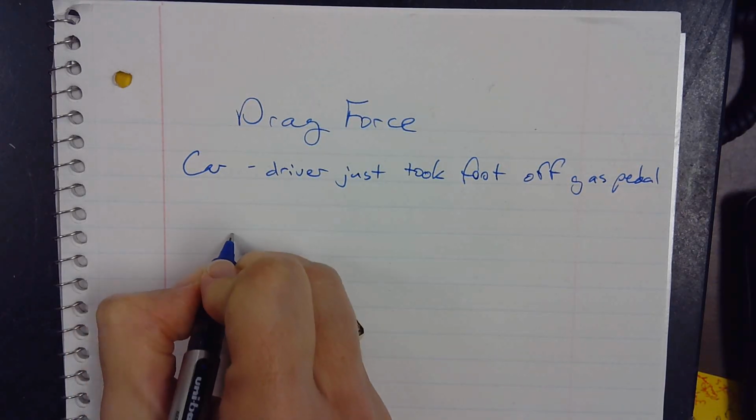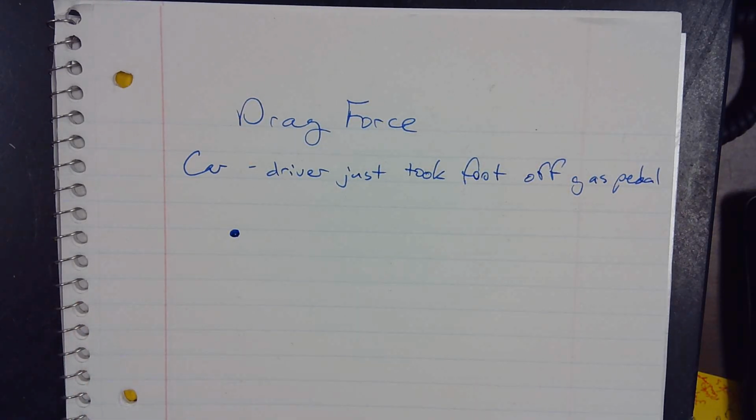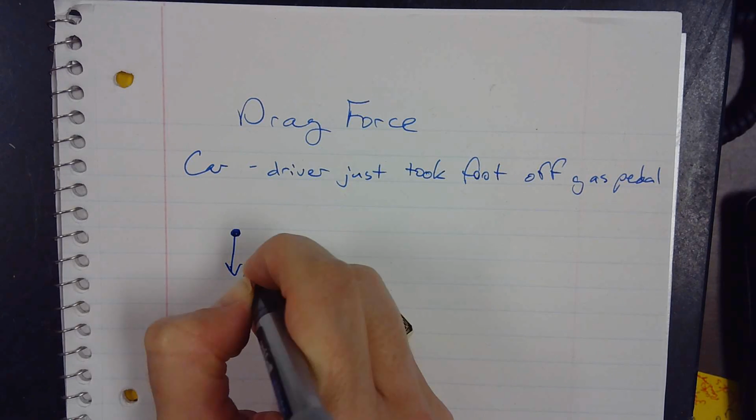So I want to draw a free body diagram. Foot is not on the gas pedal and it's not on the brake pedal. What are the forces on this car? Force of gravity, straight down. What else?